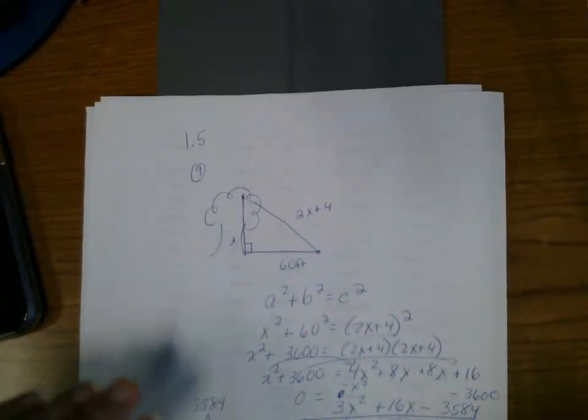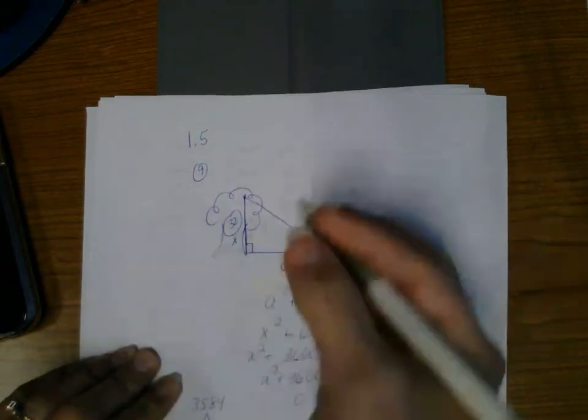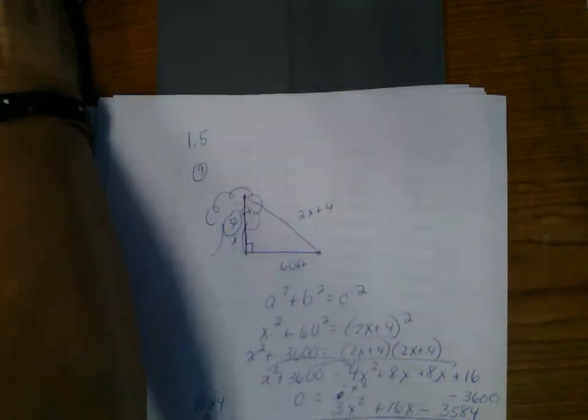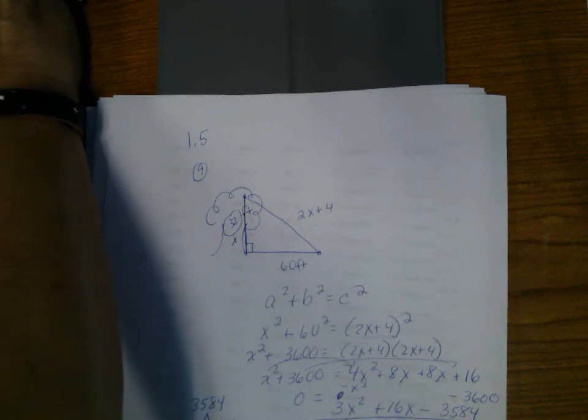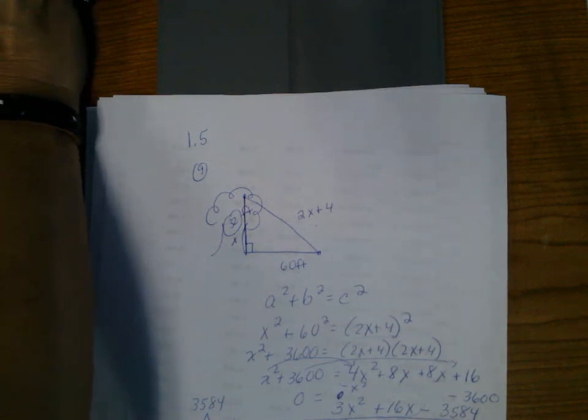Back up to my little picture here. If the question is find the height of the tree, there it is, 32. 32, I think we're in feet, 32 feet. I'm going to type it in just to double check before I call this. Okay, check my answer, and it gives me a good job.